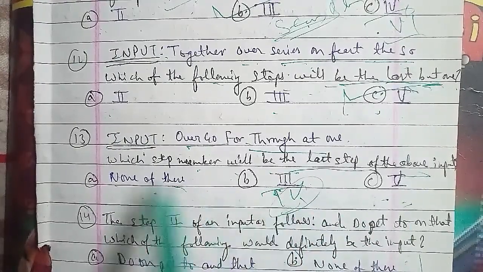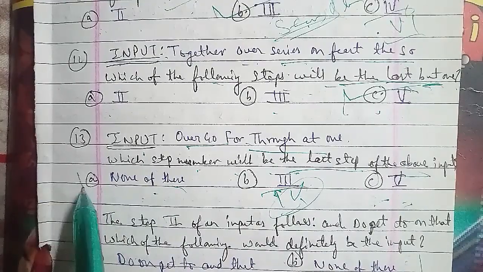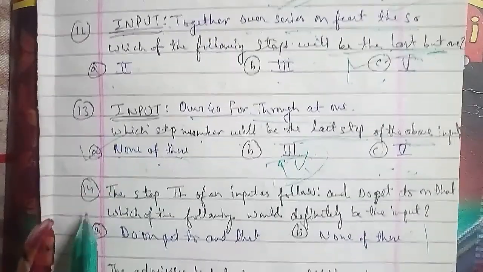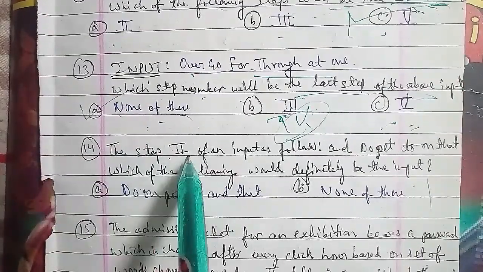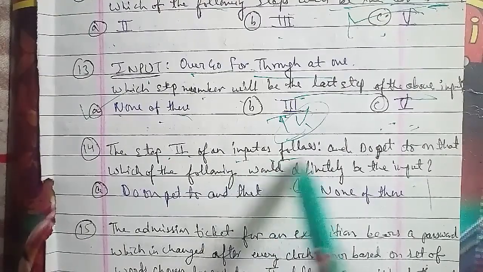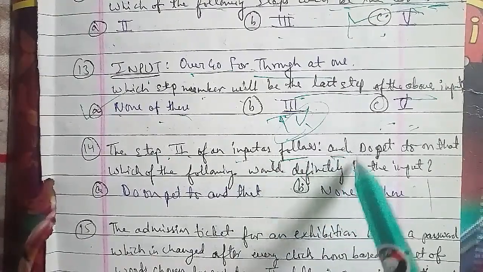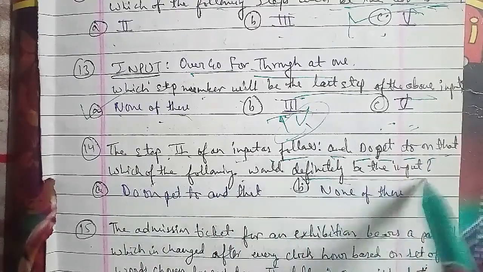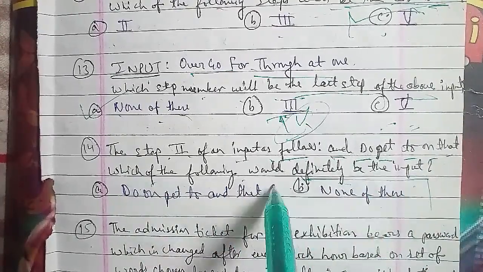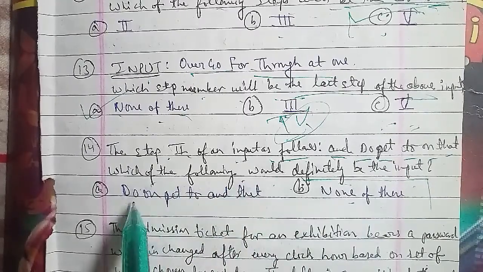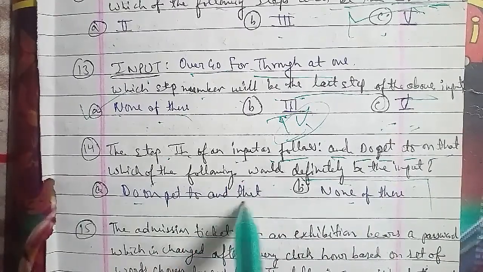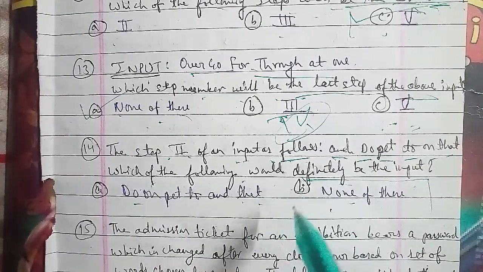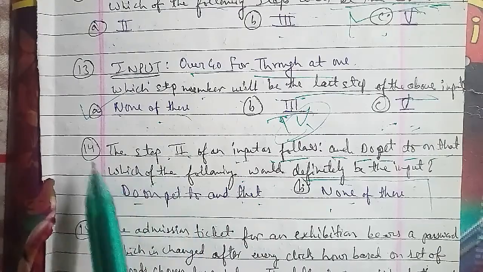The step second of an input as follows. Step second आपका है and do get to on that. Which of the following would be definitely be the input? इन दोनों में से आपका कौन सा input होगा? Option A है do on pet to on that, and B is none of these. So basically if we are talking about this type of question, clearly none of the given input are given in the desired output of the second step, that the arrangement that we have, and for that sake we have an answer here is none of these, that is option B will be the right answer.